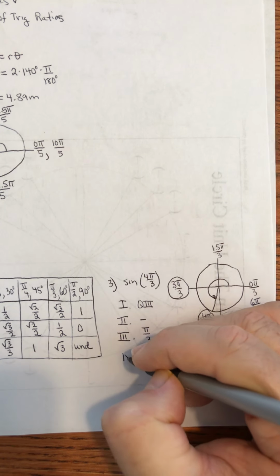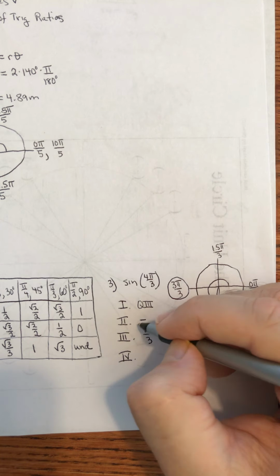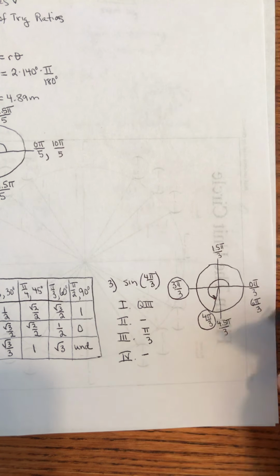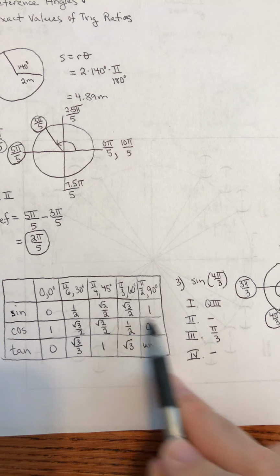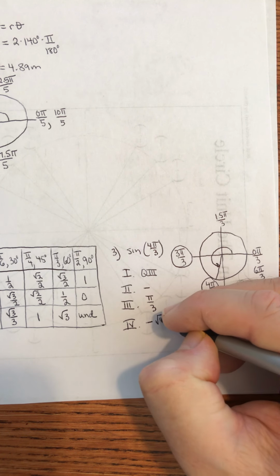So if you look now at your chart, I know my answer is negative. I look over here, sine pi over 3, which is 60 degrees, square root 3 over 2, but it is negative.